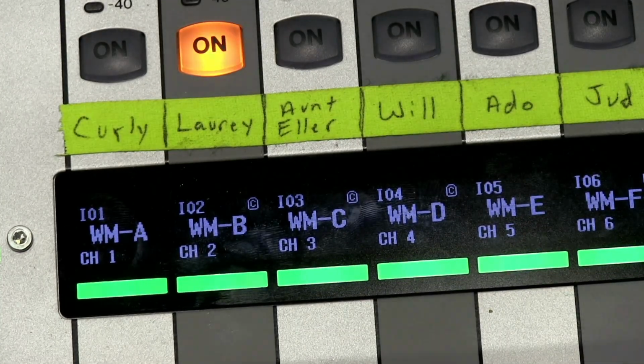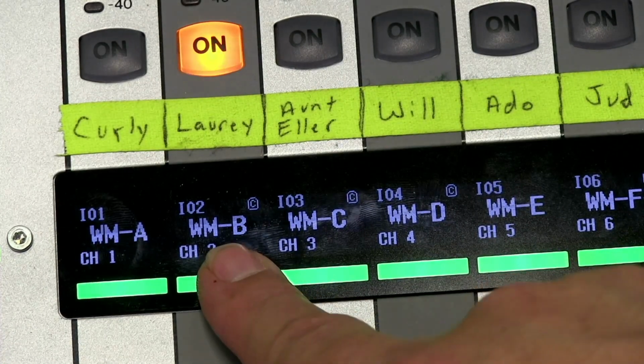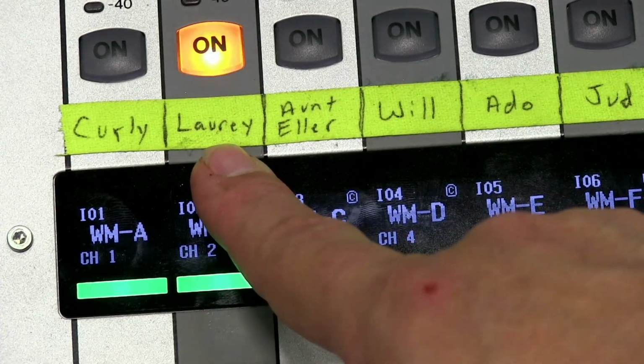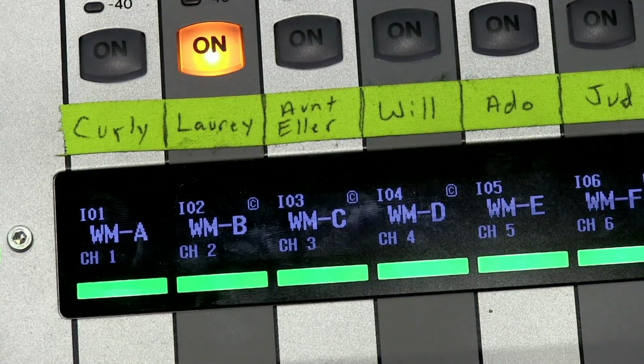So for a show, what you may want to do to help the sound operator keep track of who's who is change WMB. You can use tape. This is just gaff tape, and that's fine. Please don't ever use masking tape or electrical tape on a console. That will leave an awfully sticky residue on the board, and it's just a pain to get off.